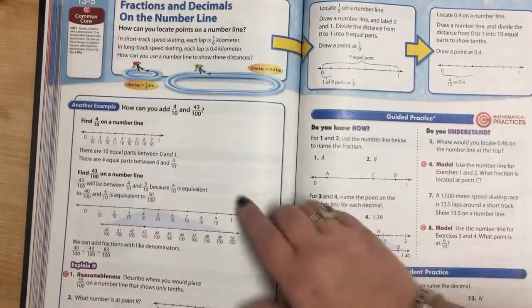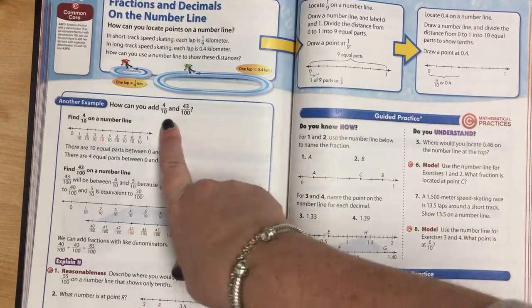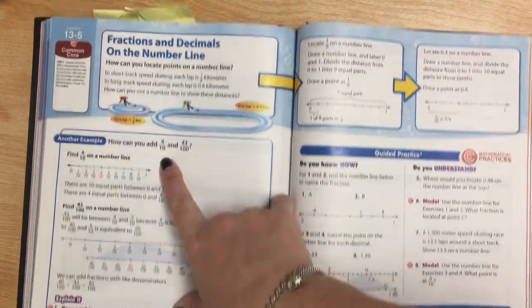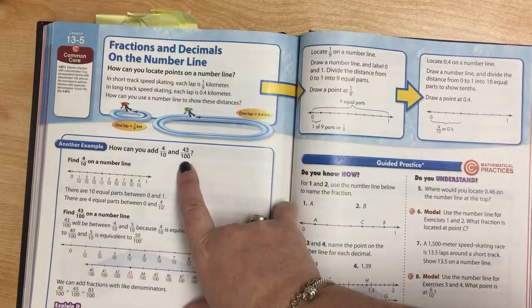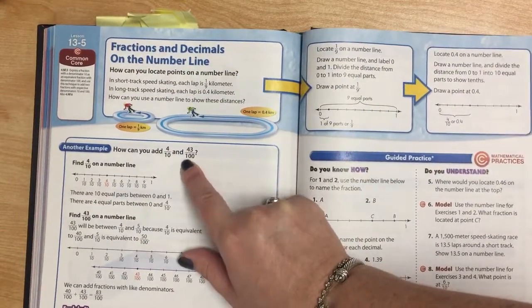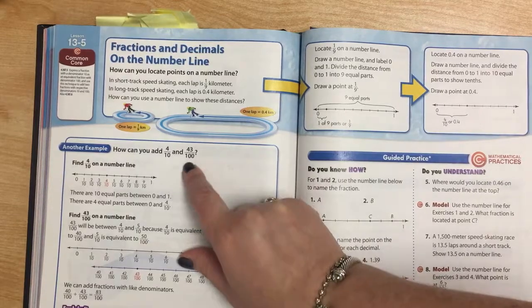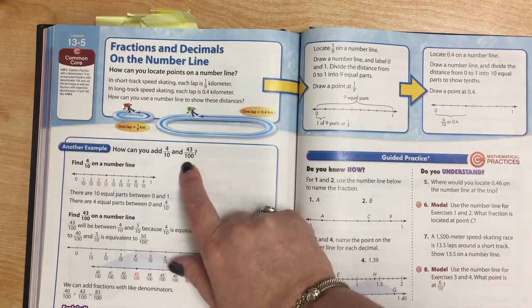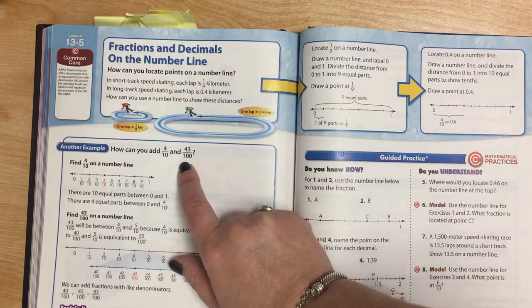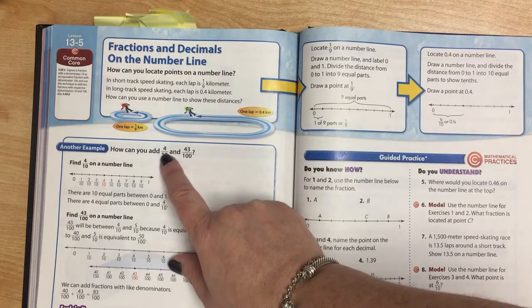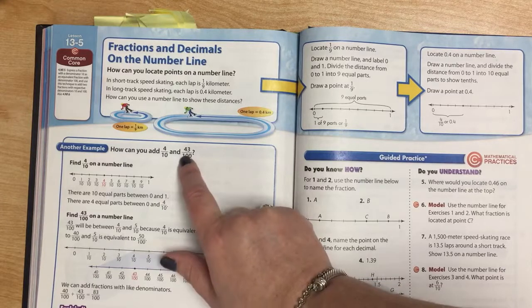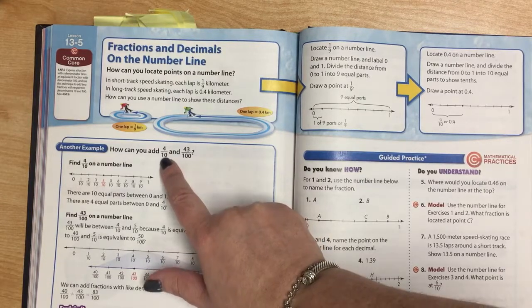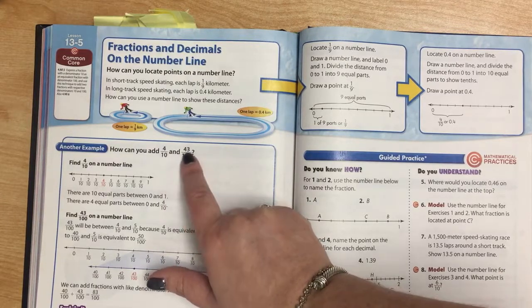All right, so when I'm trying to add together 4/10 and 43/100, the first thing I have to do is change the denominator to make them match. You can't add that together if they don't match. So what would be an easier thing to do? Change the 10 to a 100 or the 100 to a 10? The 10 to a 100.